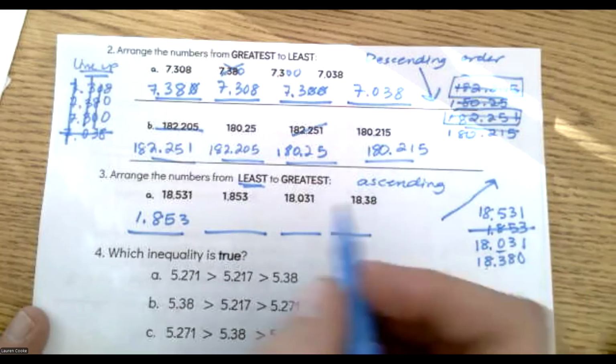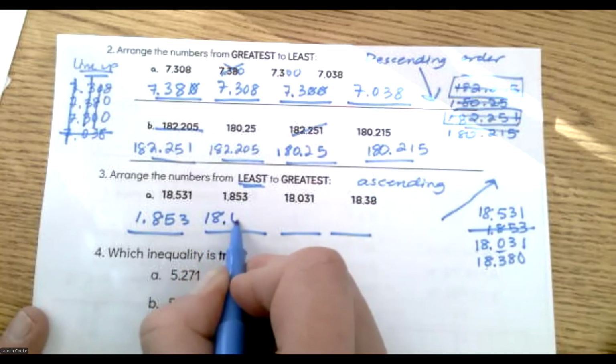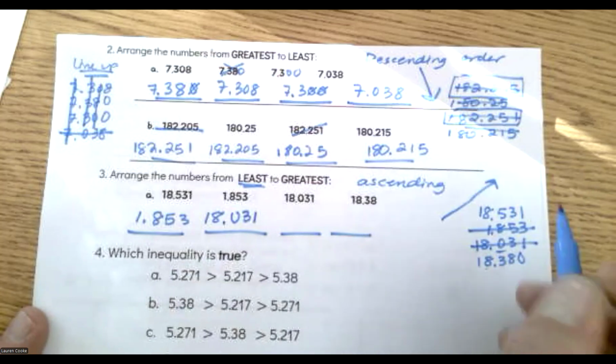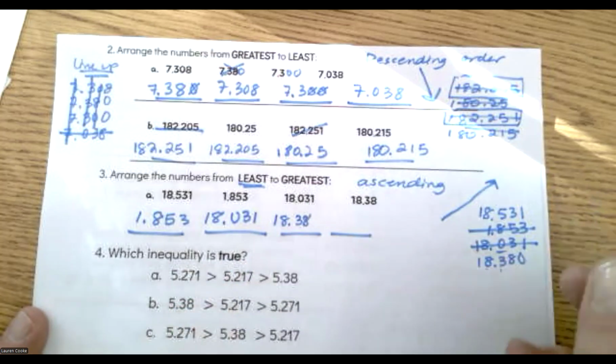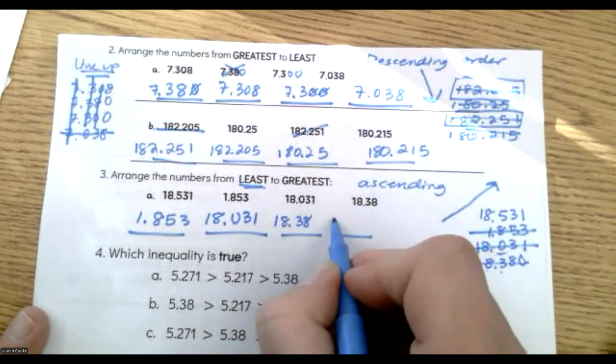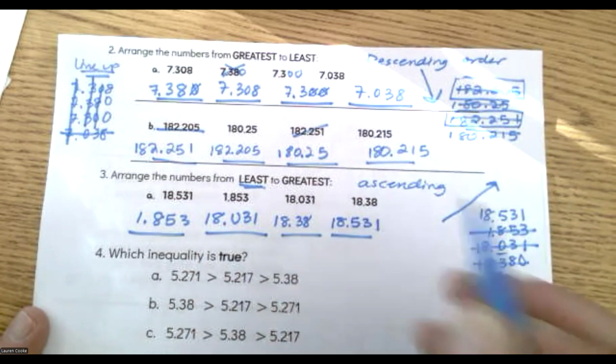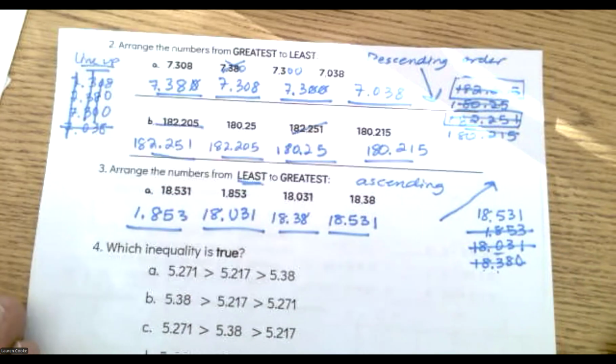And then look, I have 0/10. So that has to go next because again, I'm going from least to greatest. And then I have 3/10, 18 and 38 hundredths. And then I have 5/10, which makes that one the biggest. All right. So that worked out nicely.